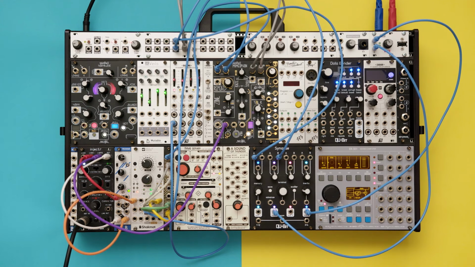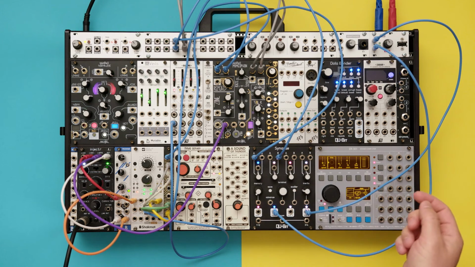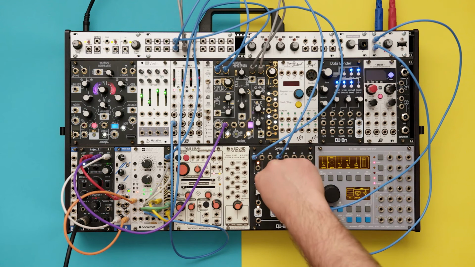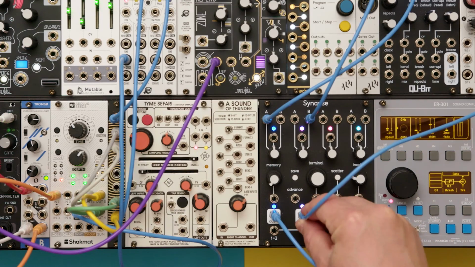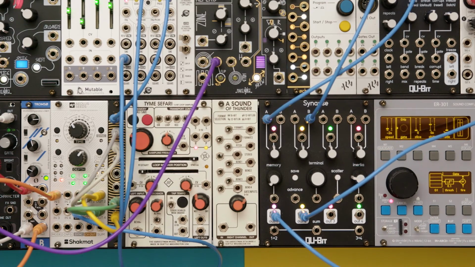But if I were to hit this scatter button, well, now you can't hear anything. Well, you can hear something in the right channel, but not in the left, because it switched which inputs are routed to which outputs. See if we can find where we were. Just do that so you can hear.